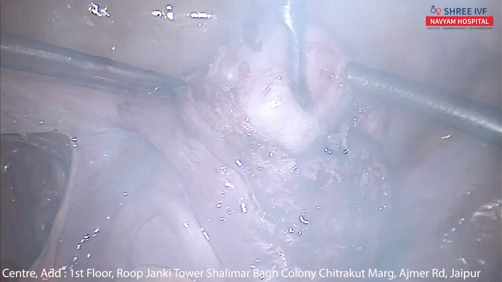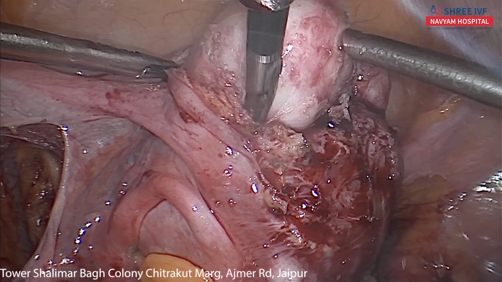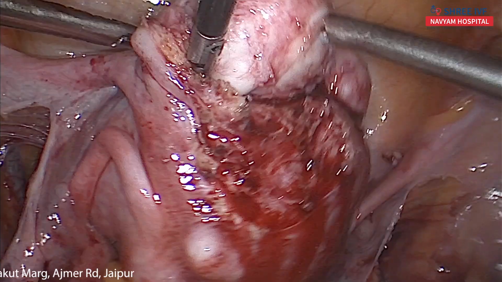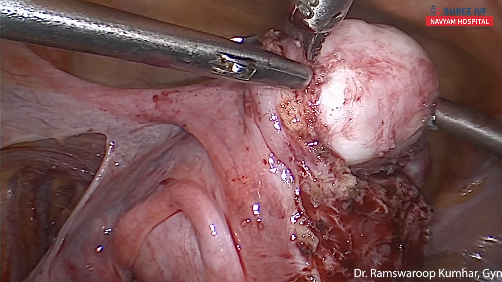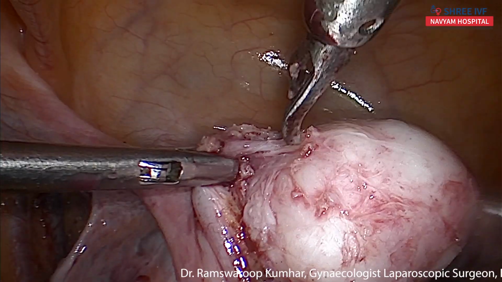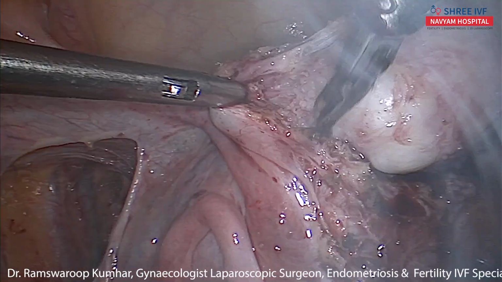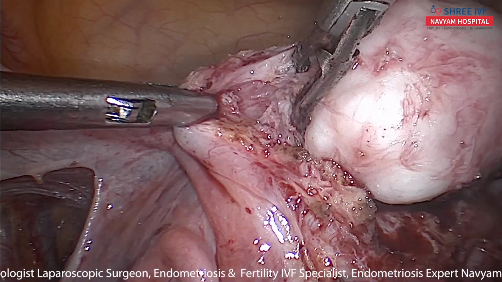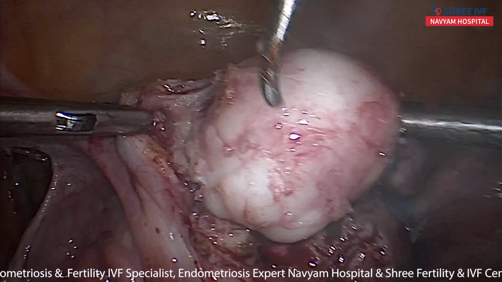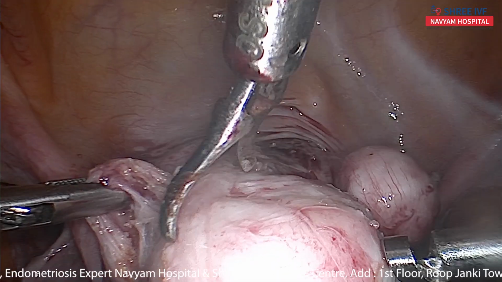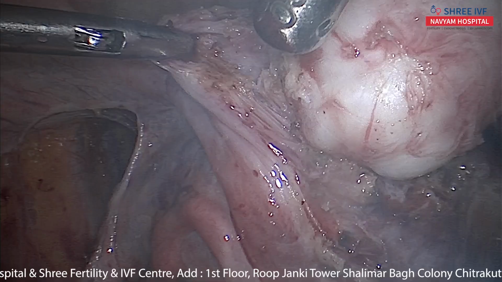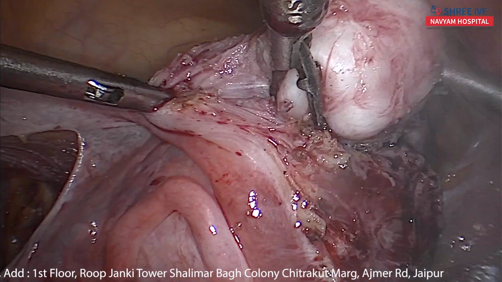Leave a little behind. These few fibers are remaining, and the whole myoma is coming out. The most important prerequisite is to remain in the proper plane, and proper traction and counter traction is the key for myoma enucleation.